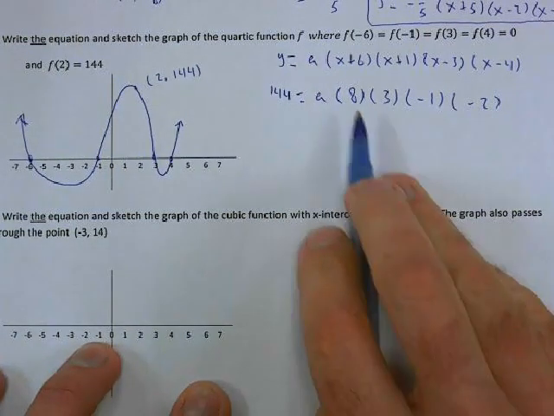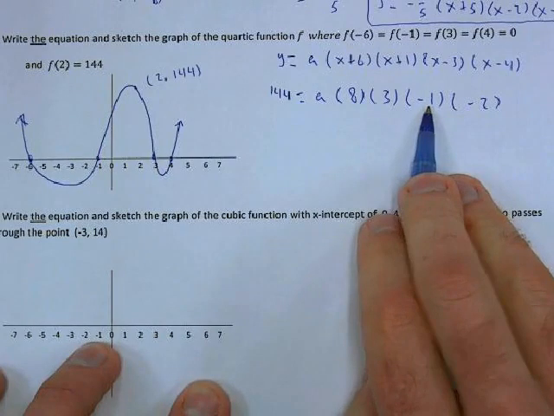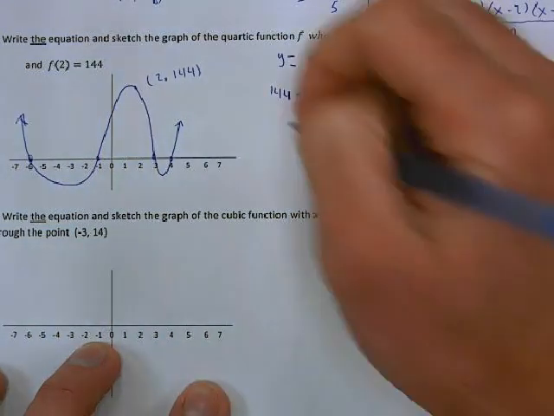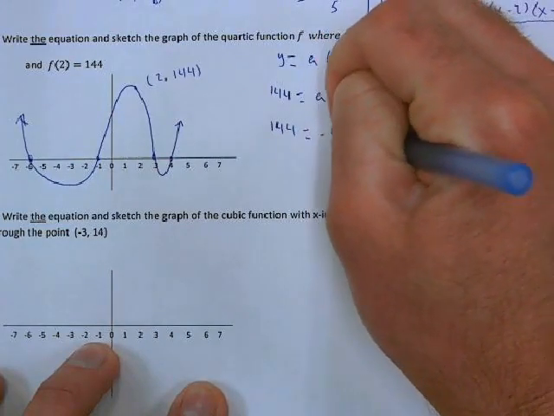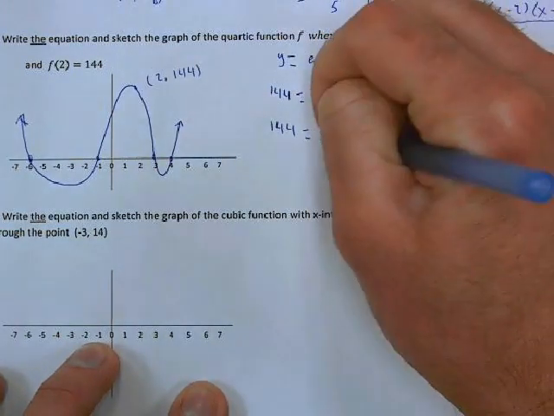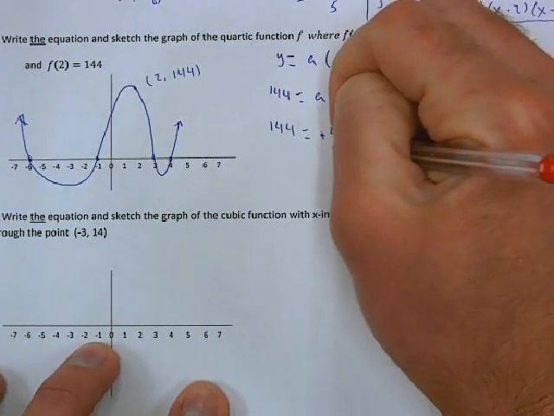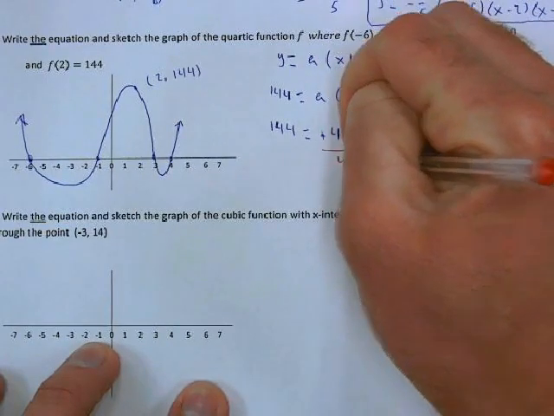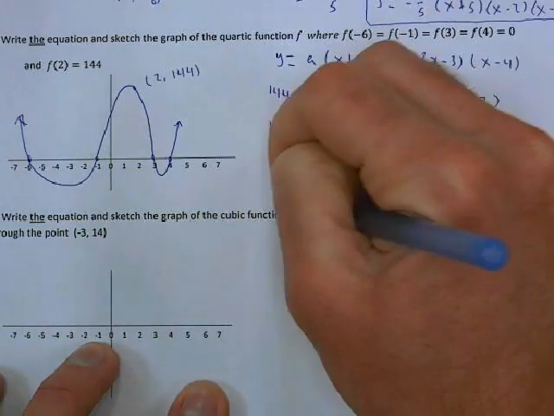All right, so let's see. 8 times 3 is 24. Times -1 is -24. Times -2 is -48. So 144 equals -48. Sorry, positive 48 a. And then if we divide both sides by 48, then we get a equals 3.